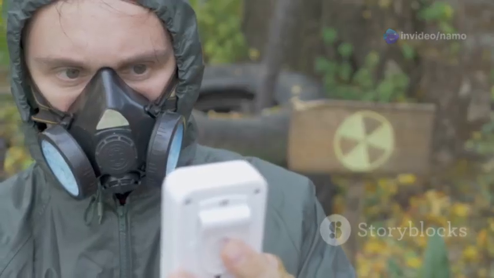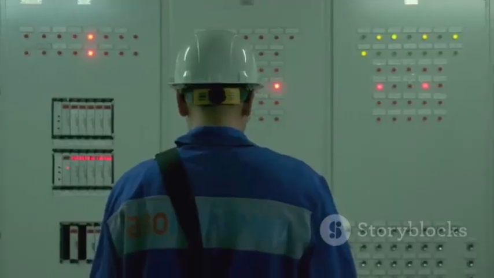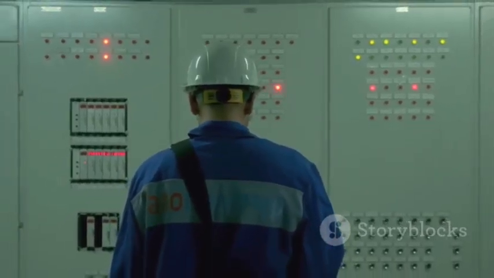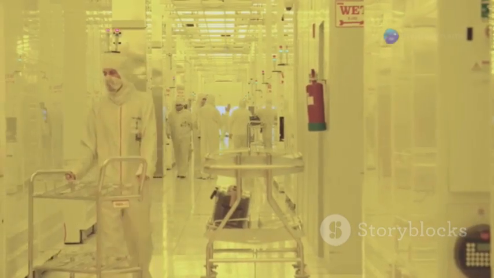APR can be dangerous if it's inhaled. That's why it's crucial to monitor APR levels in nuclear facilities. We need to keep the air clean and safe for workers to breathe.